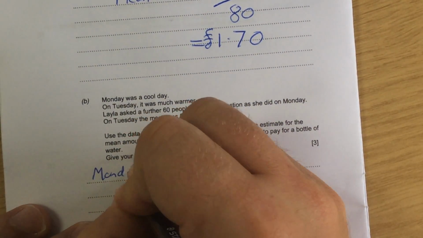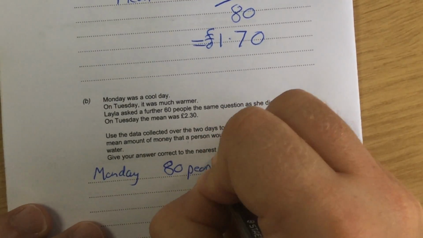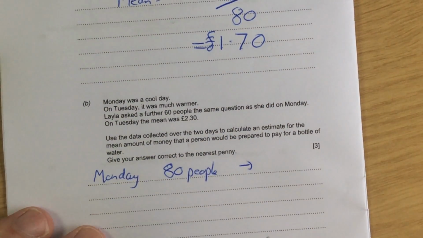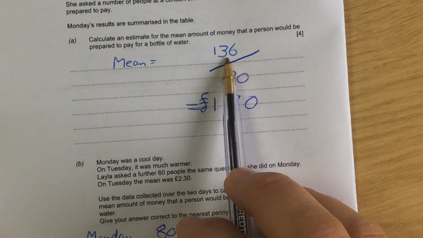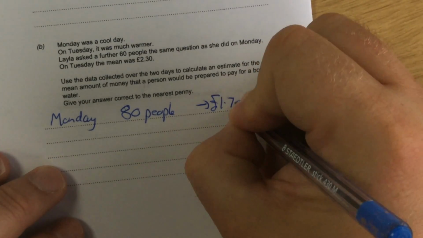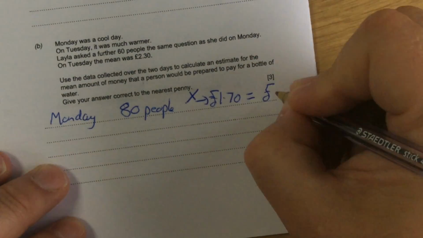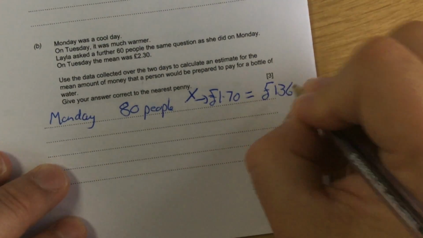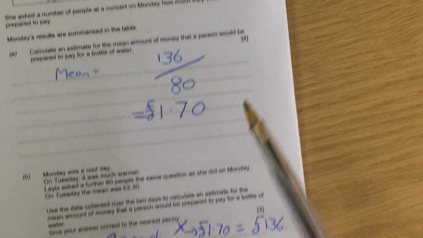So what we found, we've got 2 days. On Monday, there were 80 people who, in total, if we go back to the question, were prepared to pay £136. They're prepared to pay £1.70 each, which is 80 times £1.70, which was £136. It was the total of the column when we added it up.